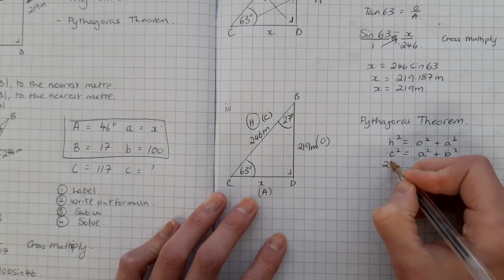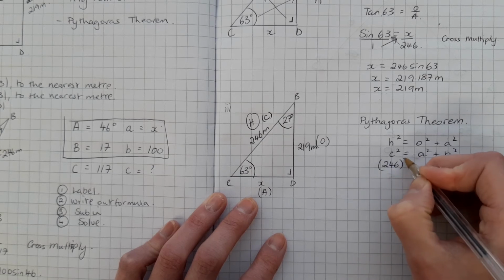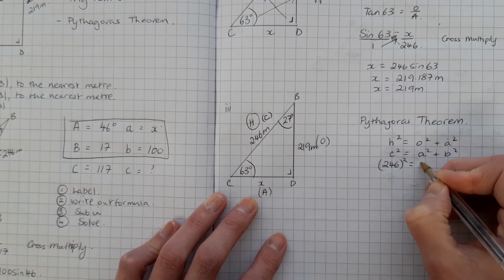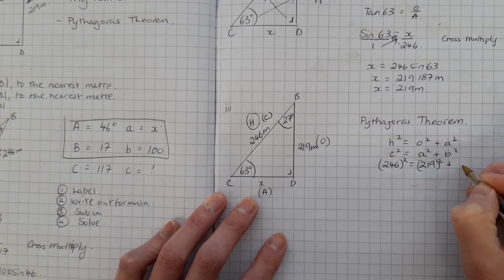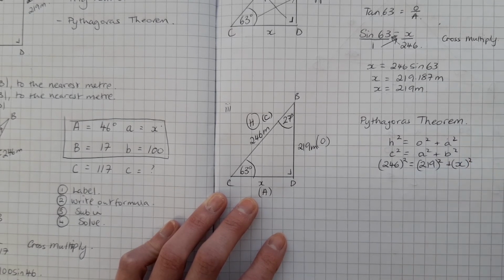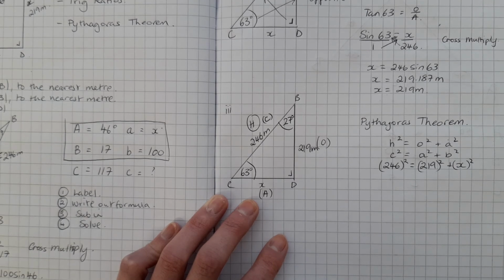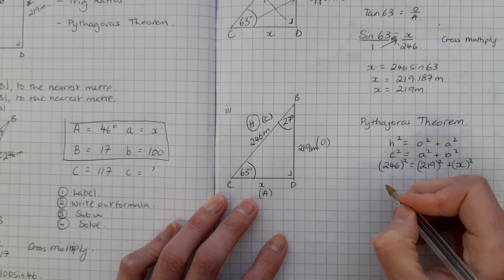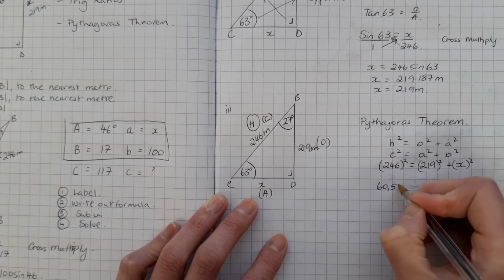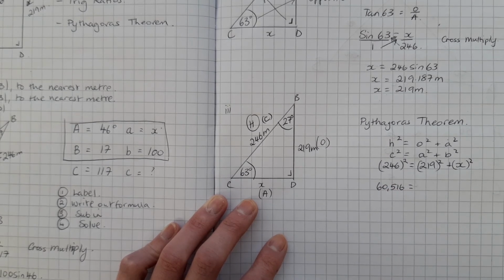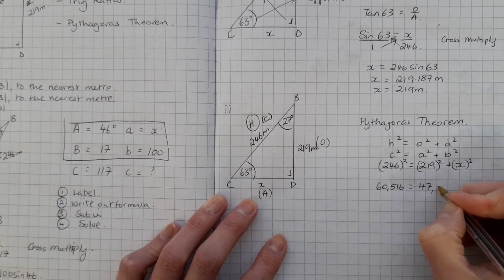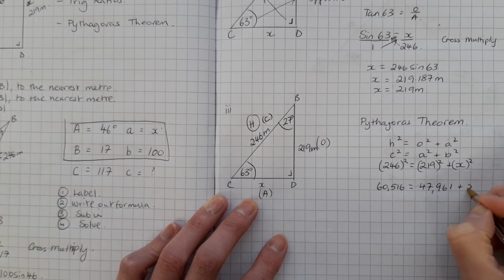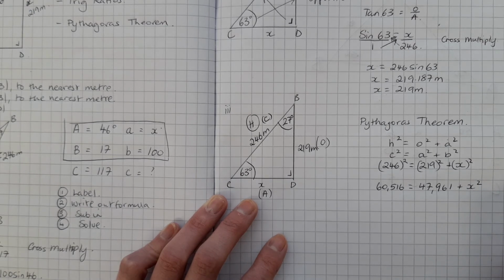C is 246. I need to square it. A is 219 squared. And b is x to be squared. Let's start squaring the numbers. 246 to be squared is 60,516. 219 to be squared is 47,961 plus x squared. Basically, to solve this, we want letters on one side and numbers on the other side.